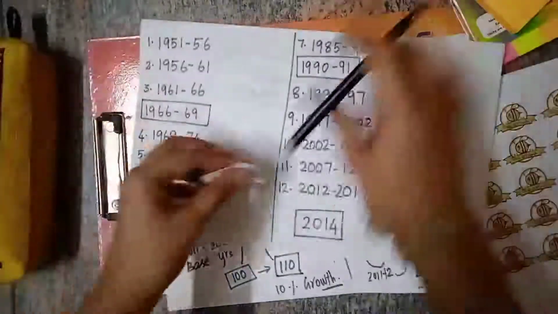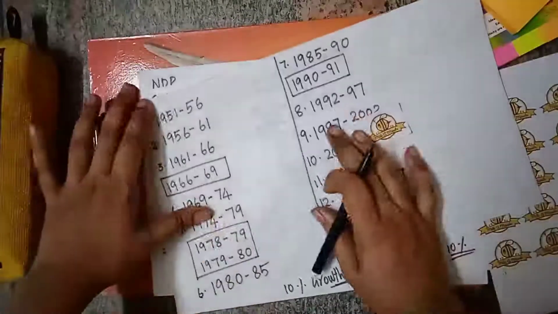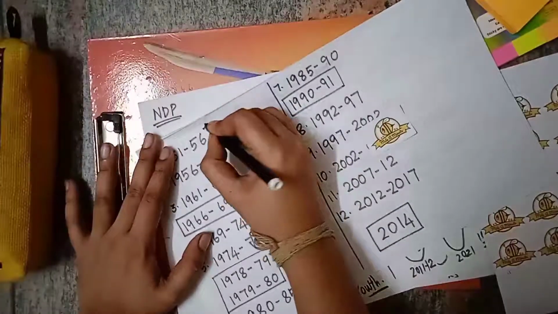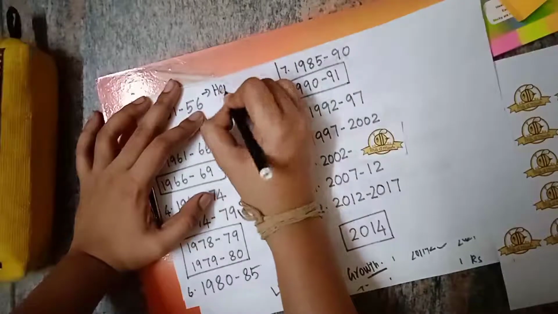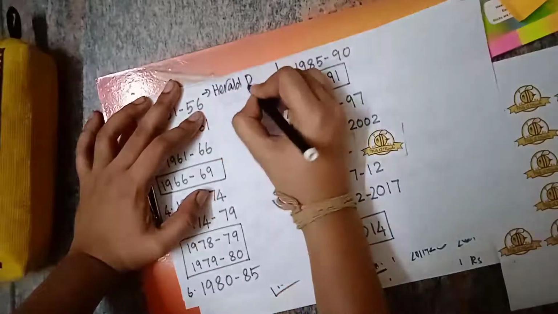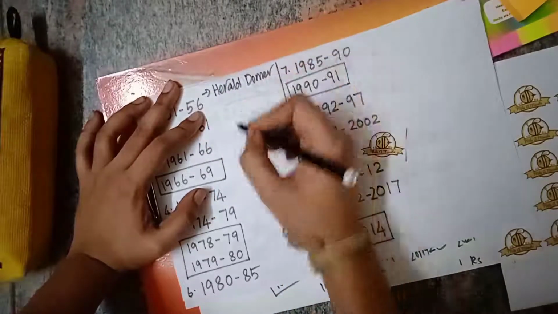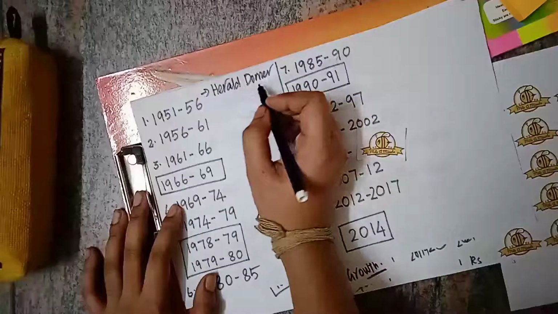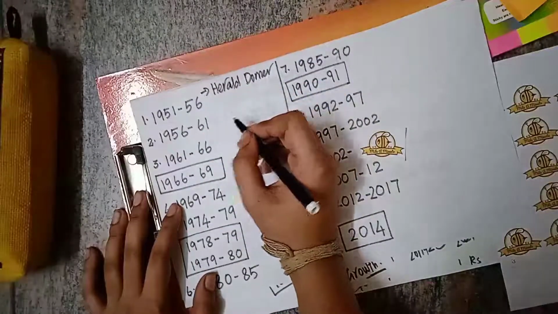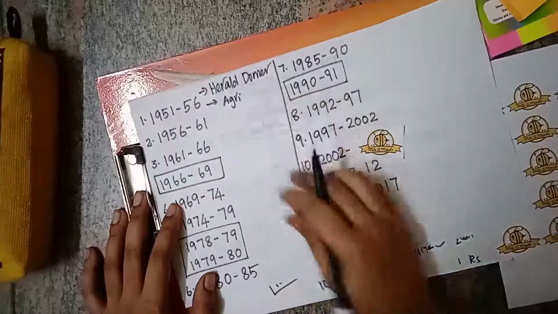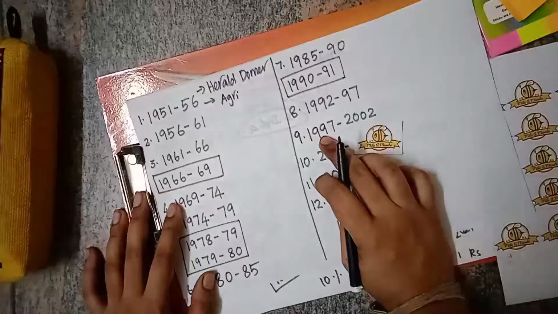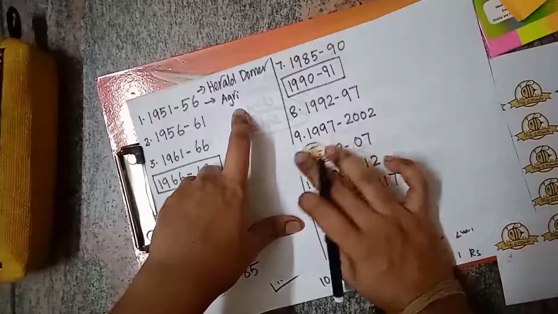So 1951 to 56 we had the first five-year plan, and it is also called the Harrod-Domar model, because they are the ones who gave the idea for this first five-year plan. The main objective during the first five-year plan is agriculture. Because we have chosen agriculture as the main objective, right?